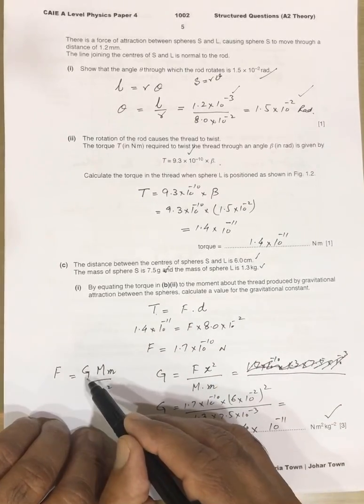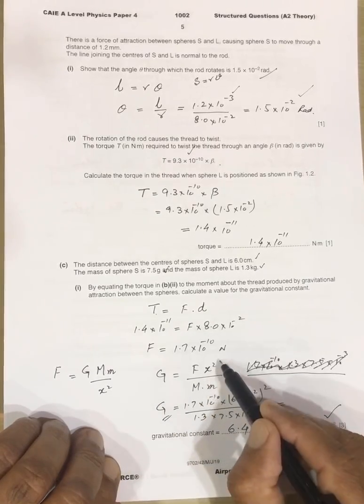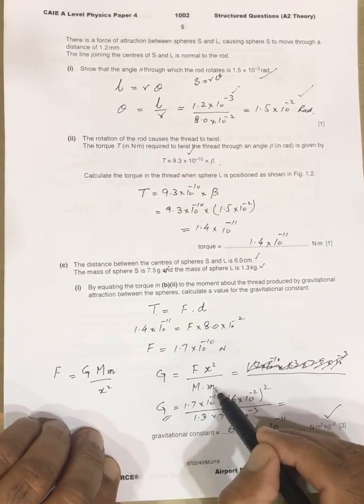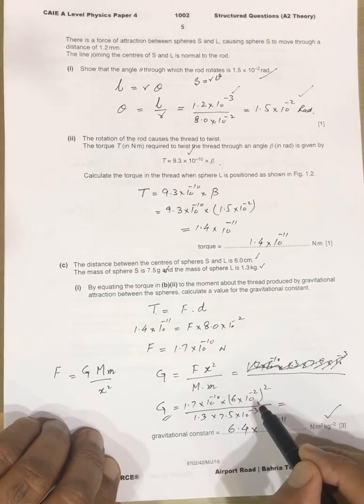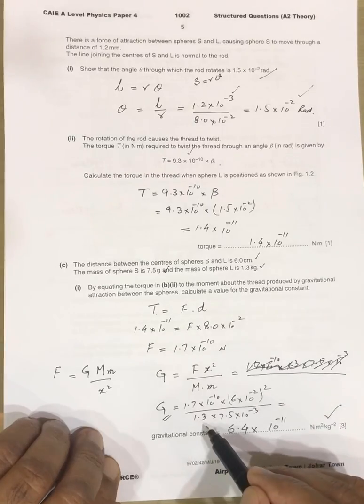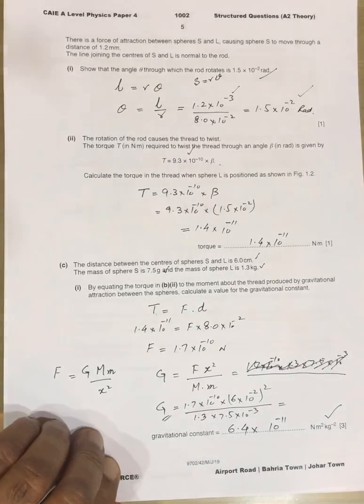Now F is equal to capital G, capital M, small m over x square. So G can be written as F x square over capital M, small m. So this is F value. This is the distance between S and L, its square, divided by small mass, large mass. So the answer will be 6.4 times 10 power minus 11, which is approximately close to the actual value.